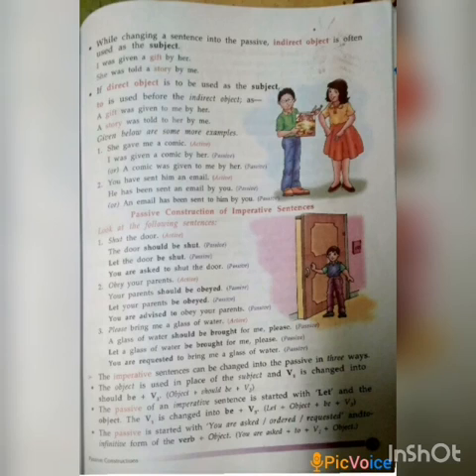And the third one: the passive starts with "you are asked" or "requested" or "ordered", then the to-infinitive form of the verb plus object. So what is the rule for that? You are asked/requested plus to plus V1 plus object. I hope you all understood this page. If you read again, you can understand. If it is a direct and indirect form, there are two objects we should know. After that, the imperative sentence.